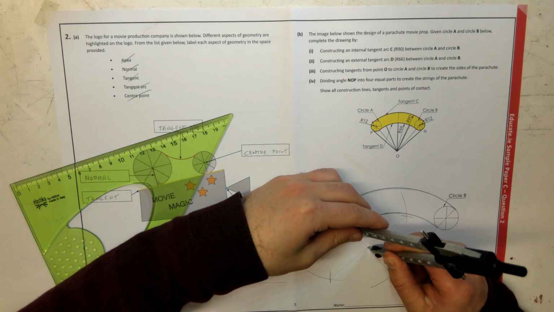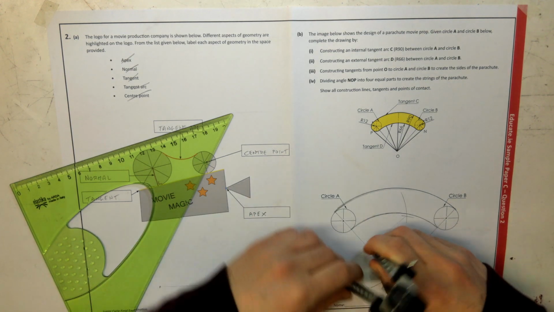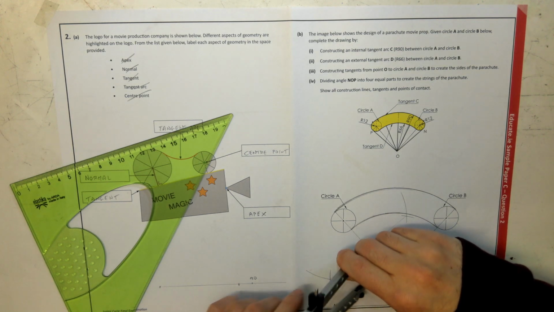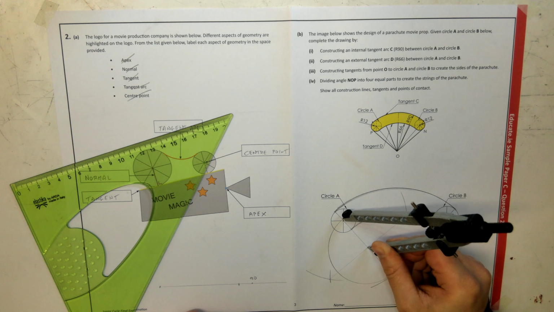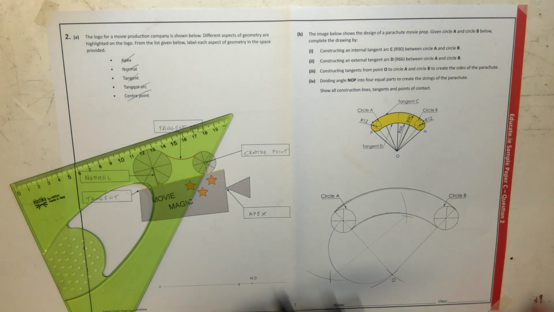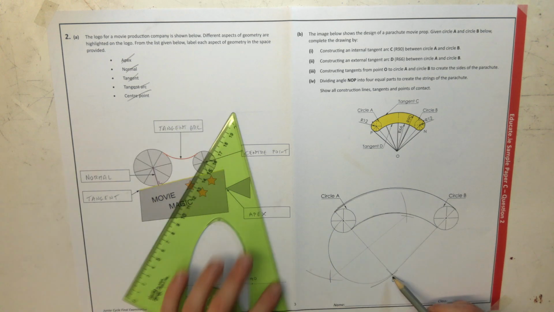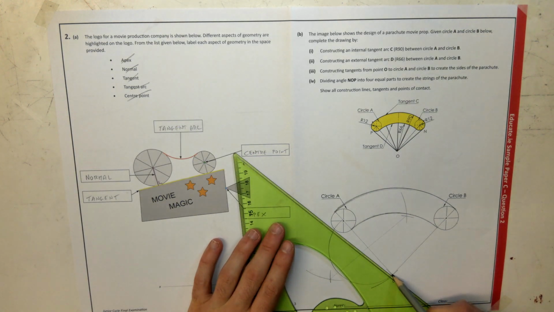And then using that center point, we swing an arc, like that there, and where that semicircle crosses over the circle gives me the point where the tangent is.